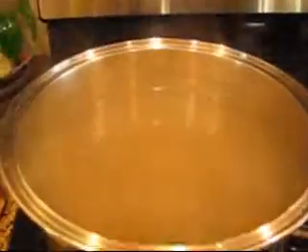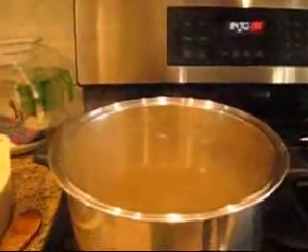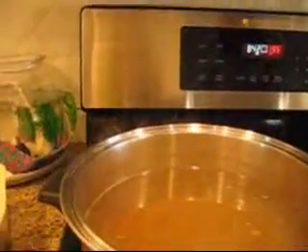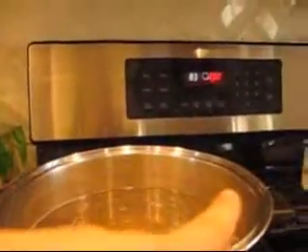This is what happens to water when it gets heated. It turns into a gas. You can kind of see it steaming. Right there, and right there.